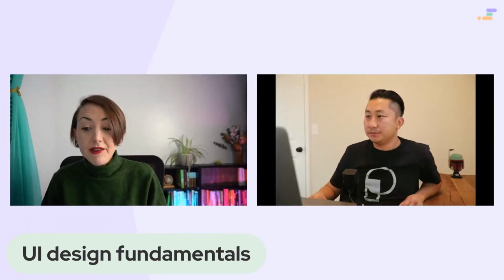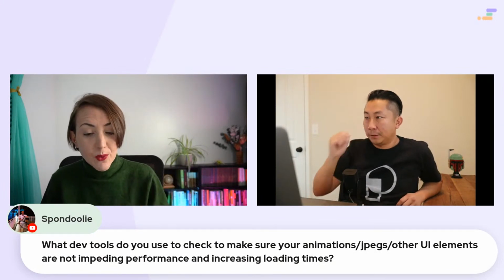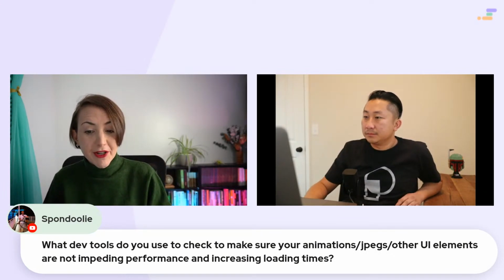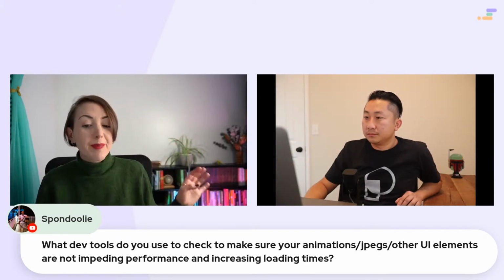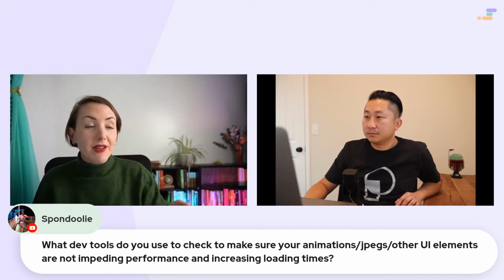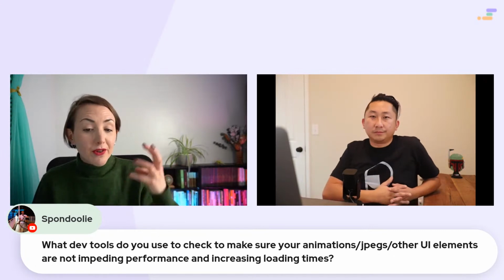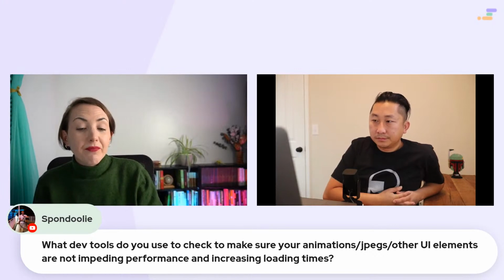Nice. That actually brings me nicely onto a question from Sponduli. What dev tools do you use to make sure that your animations, JPEGs, and all other UI elements are not impeding performance or increasing loading times? I would actually like to expand this: how do you use dev tools to make sure that your UI is working? Or indeed, do you use dev tools for that?